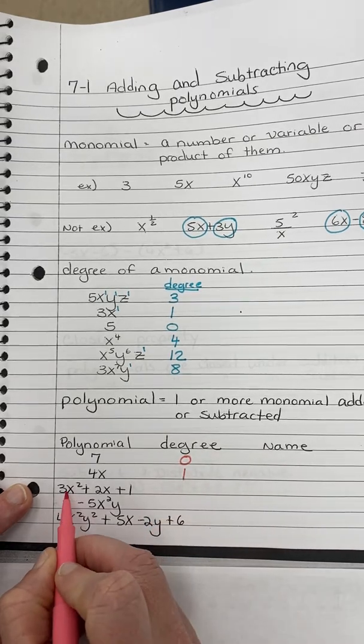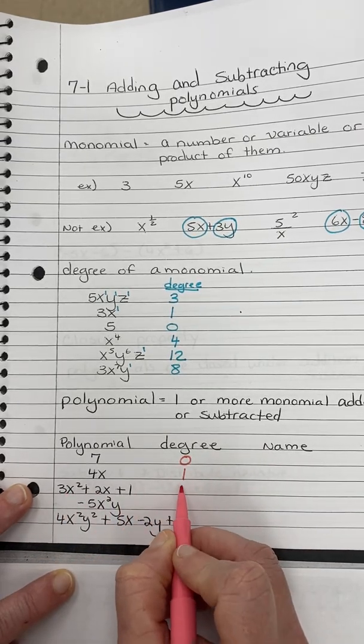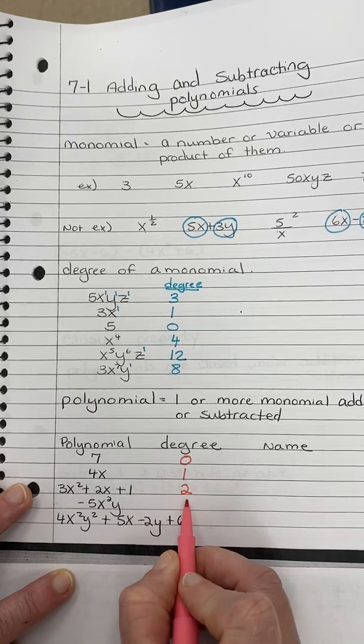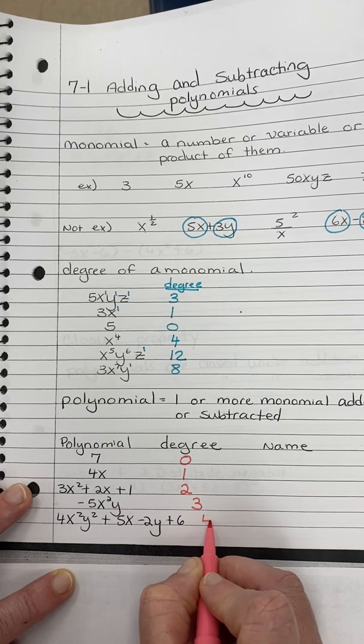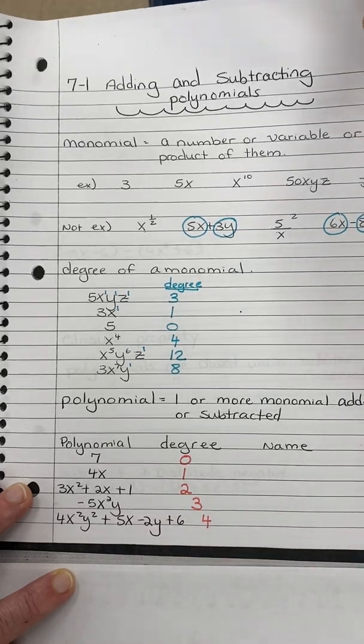Now here's where it gets different. This has a degree of 2. This has a degree of 3. And this has a degree of 4. All right, let's see if I put some on the other page.